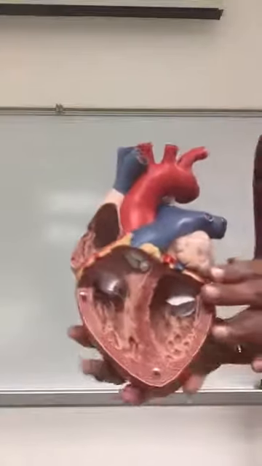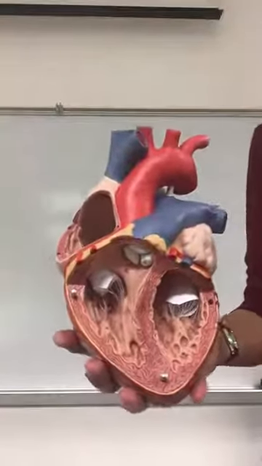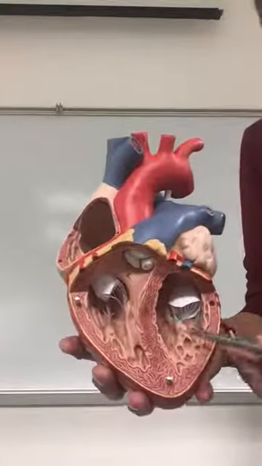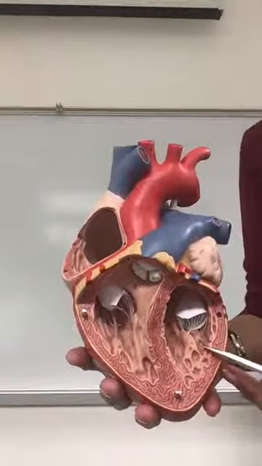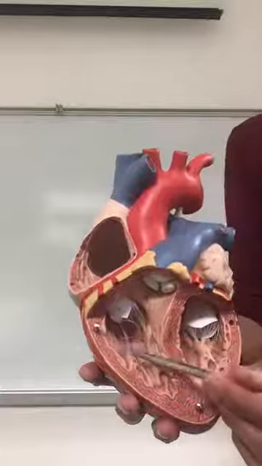So now that the heart is open, here are a couple of things that you can identify on the inside. You can identify these ridges of tissue. These are referred to as the trabeculae carneae.